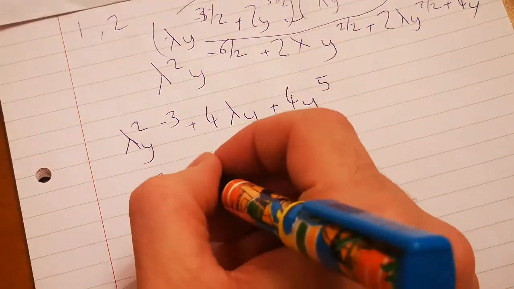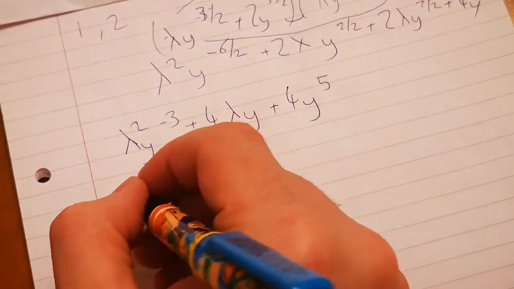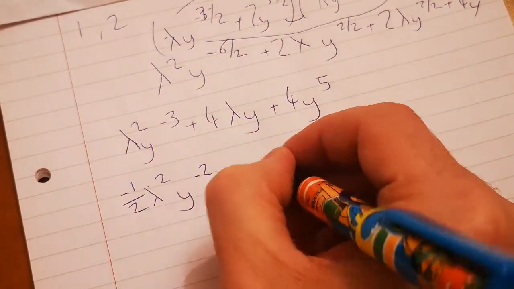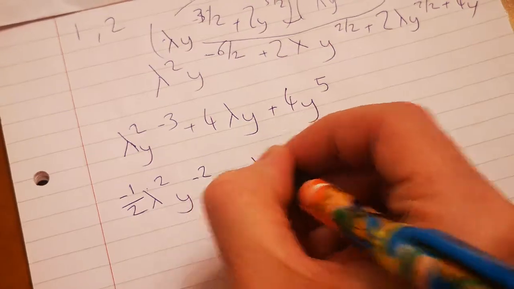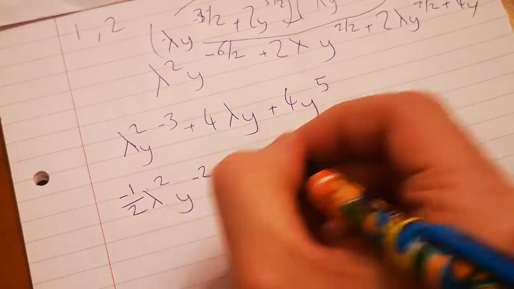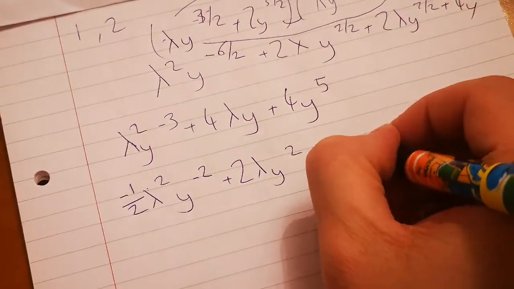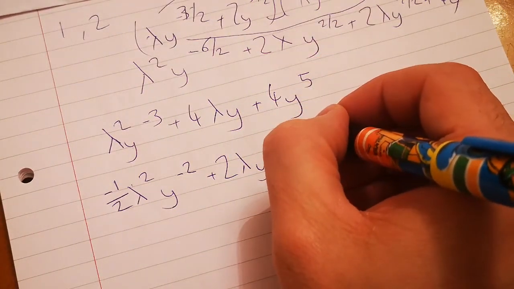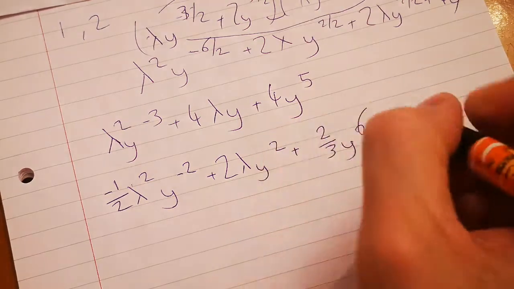This is minus 3, if I add 1 it makes it minus 2, and dividing down makes it minus a half. This y now makes it y squared. Lambda stays the same, 4 divided by 2 is 2. Plus, this y to the power of 5 turns into 6, which makes that 4 over 6, which is 2 thirds.